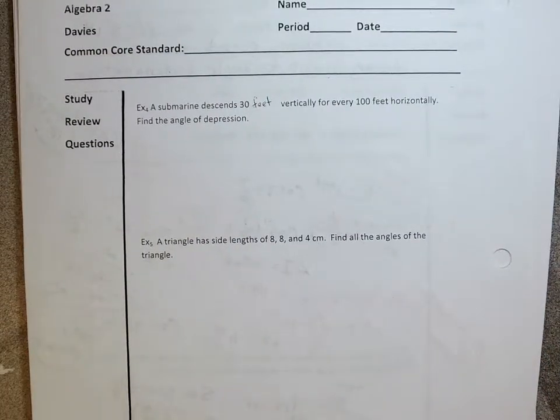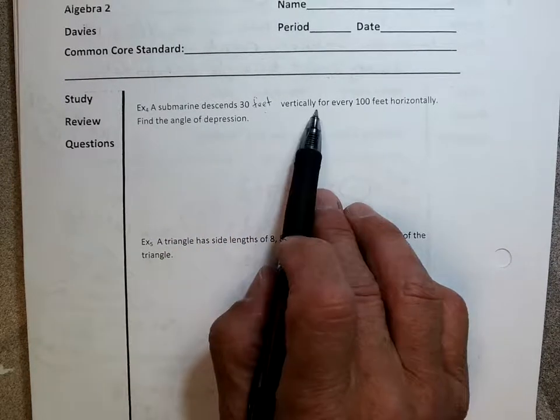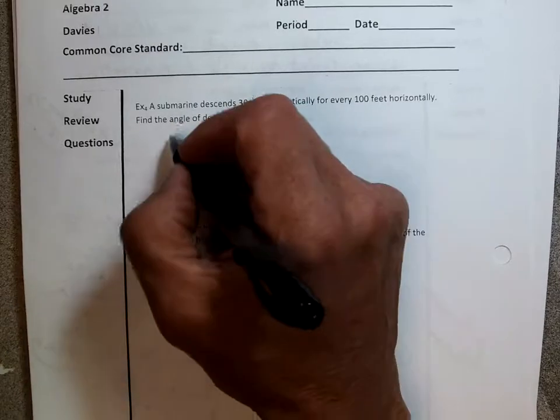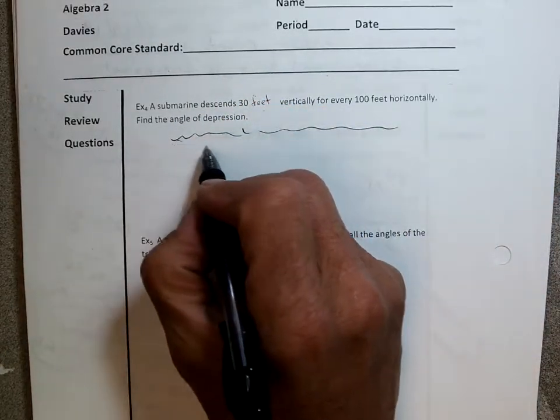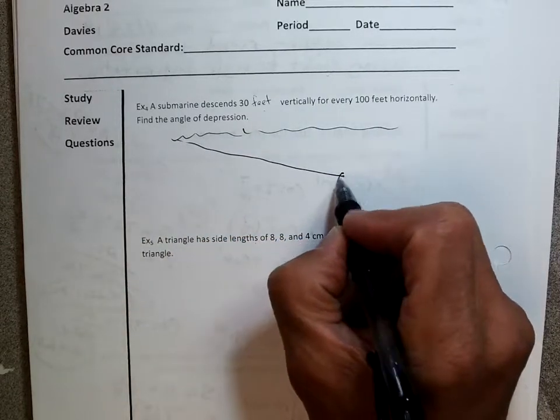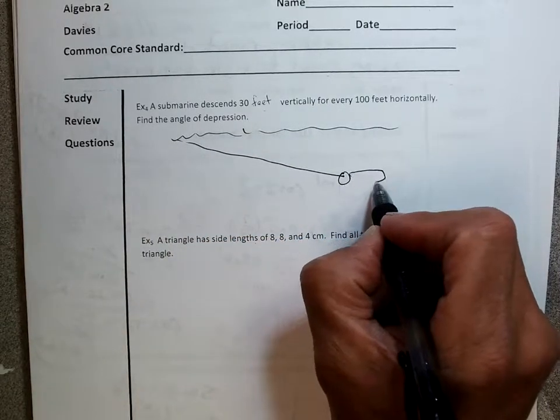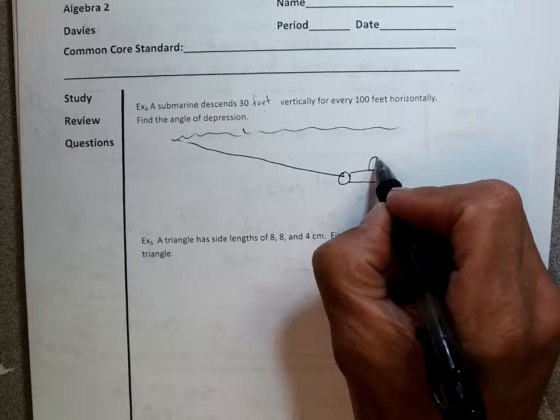Okay. All right. So a submarine descends 30 feet vertically every 100 feet horizontally. So, all right, here's my ocean water, my little ocean water, right? And my submarine is on its way down. Here's my little submarine.